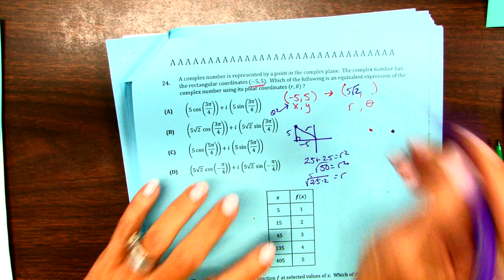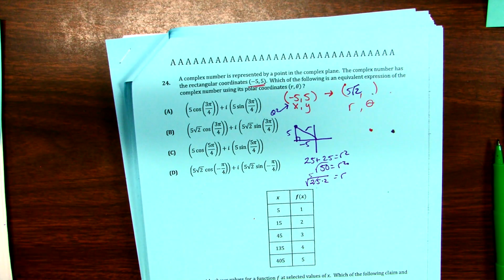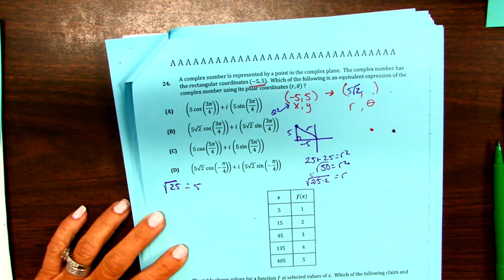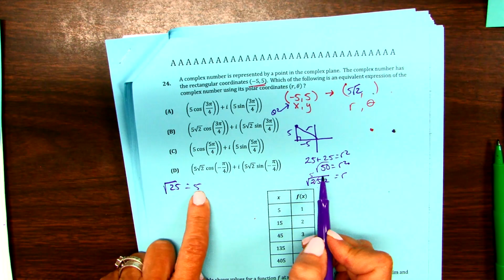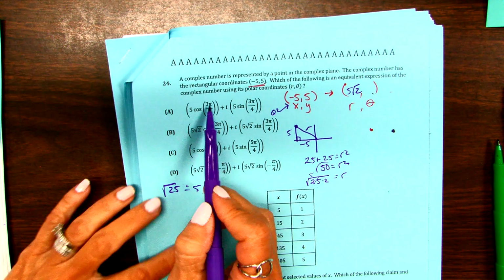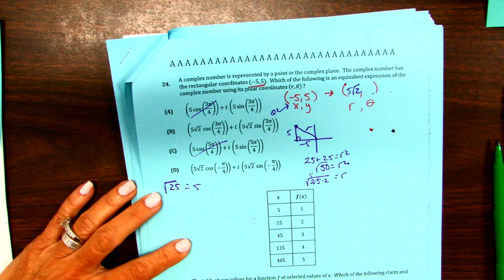But remember what I keep telling you guys about being good test takers: use the multiple choices to help you. r is either 5 or 5 square roots of 2. Those are our only options. And hopefully you guys remember that the square root of 25 is 5. So the square root of 50 can't also be 5. So it's got to be the other one, okay? So just doing that much, you're at a 50-50 chance.